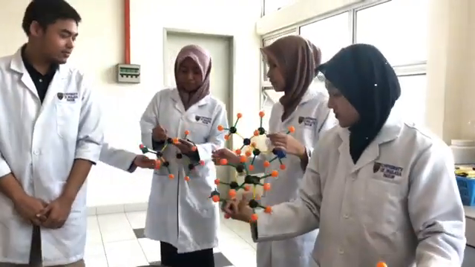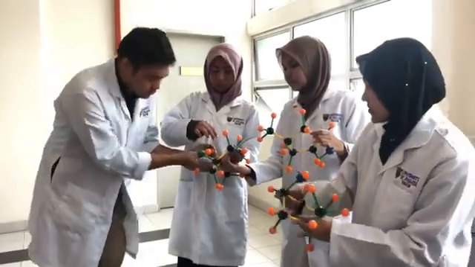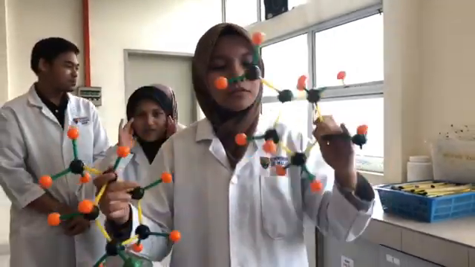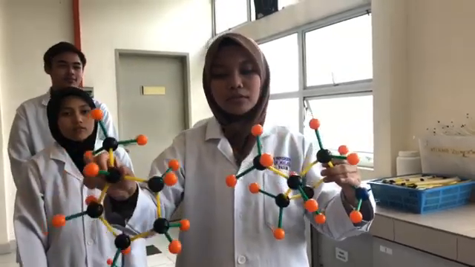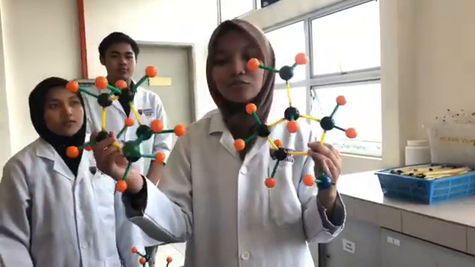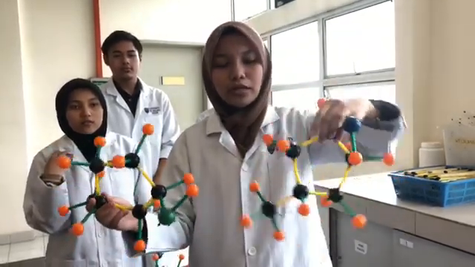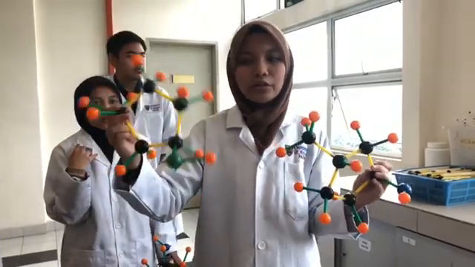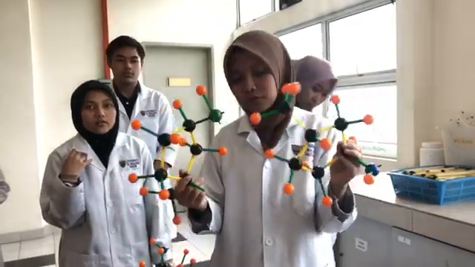Next, for trans 3-methyl cyclopentanol, also enantiomers, the mirror image is not superimposable, because if we rotate this molecule 180 degrees, the stereoisomer we get is not identical to this molecule.